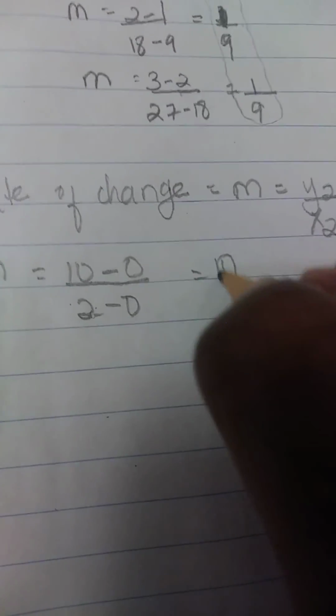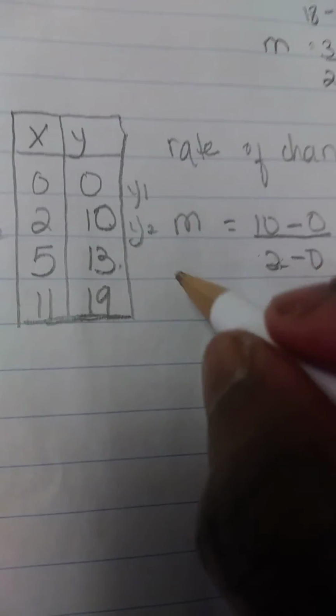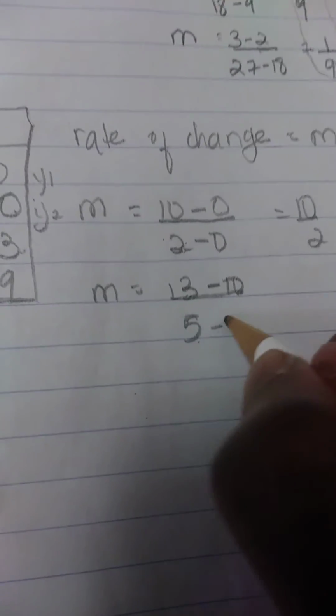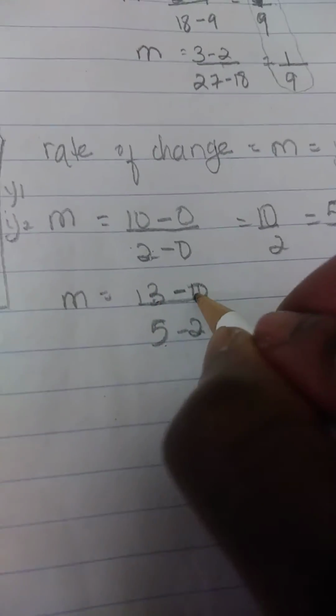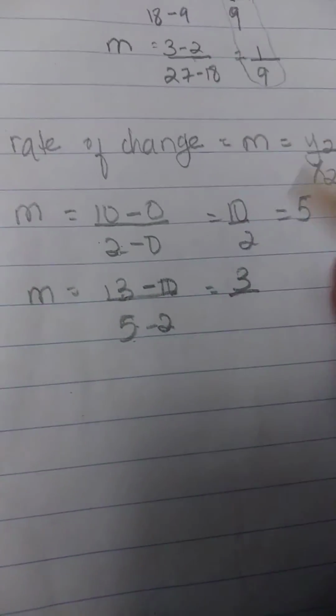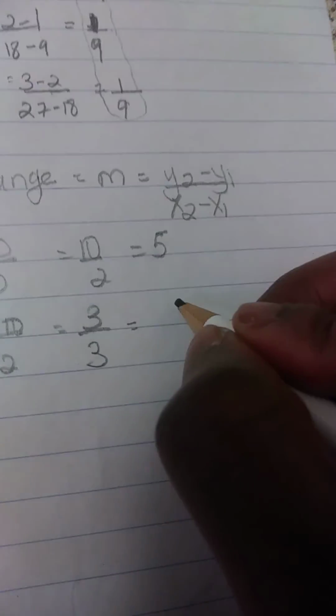So it becomes 10 over 2, so it becomes 5. The next set of coordinate pairs, we have this becomes my y2 and that becomes my y1. So m is 13 minus 10 divided by 5 minus 2. So 13 minus 10 is 3, 5 minus 2 is 3. So this becomes 1.